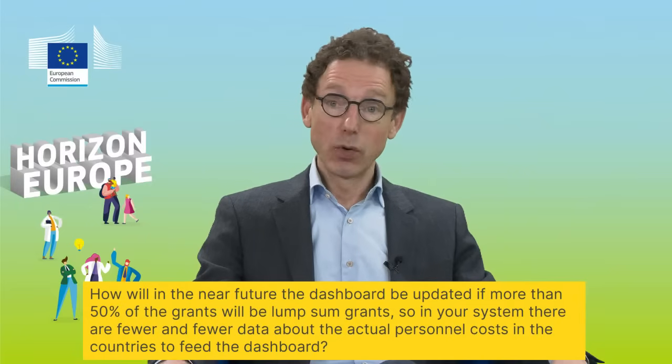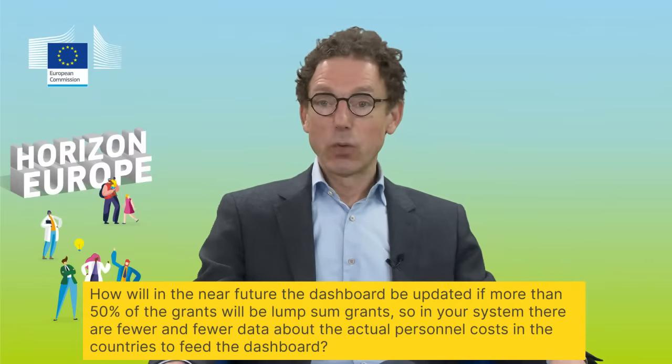If ever we go to a situation where the actual cost grants become really a minority and we don't have these data anymore, then of course we can use the lump sum data that we start collecting now with that online system we are rolling out in the year 26.